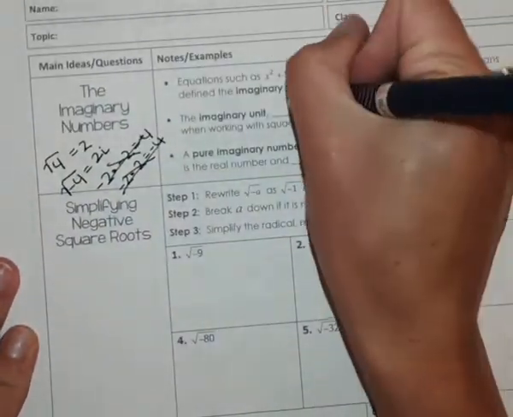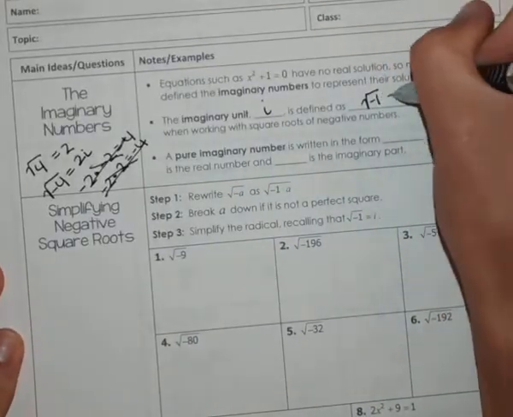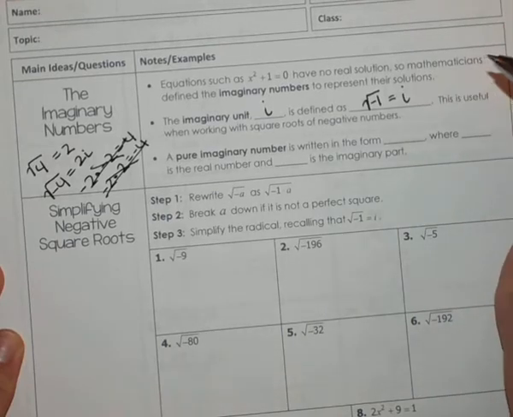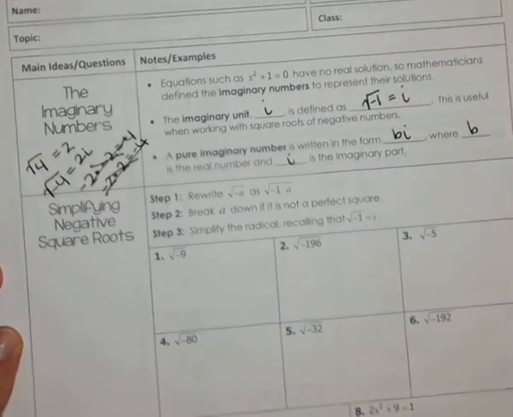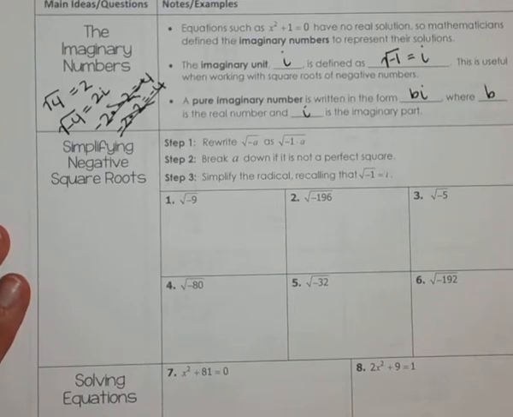So the imaginary unit i is defined as the square root of negative 1. Square root of negative 1 is i. Again, anytime you take the square root of a negative, that's where you get an imaginary number. So they're written in the form bi, where b is the real part and i is the imaginary part. So let's look at a few examples where you'll see this. Some will pop up when we're solving.